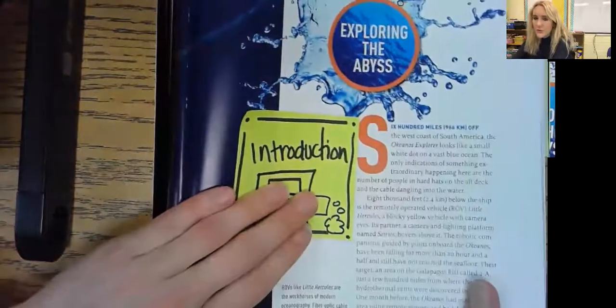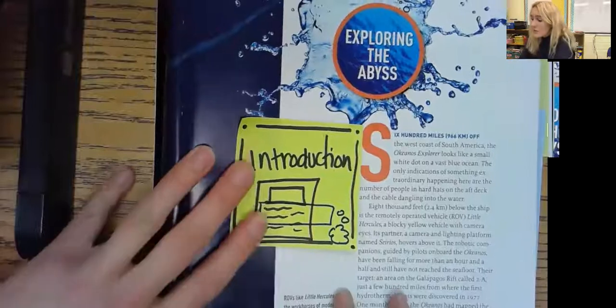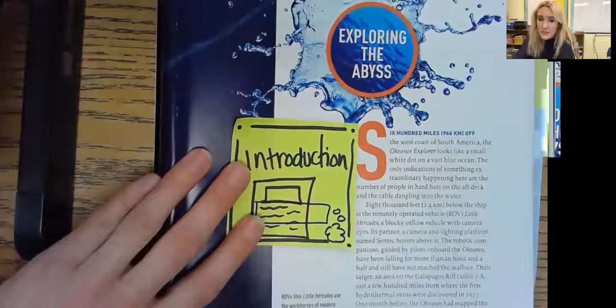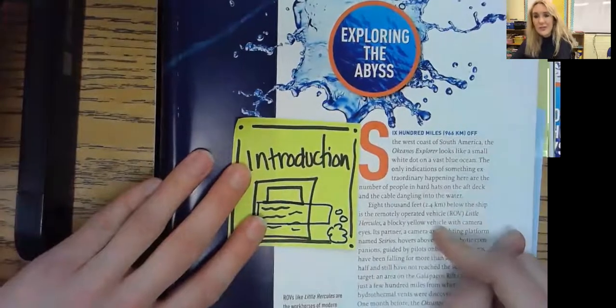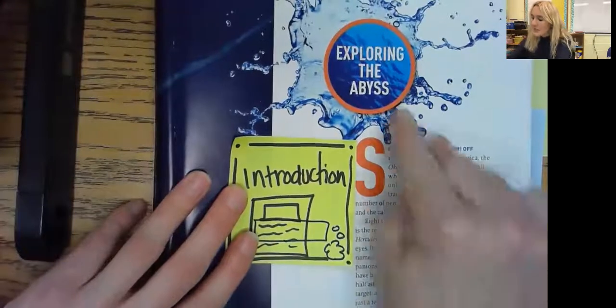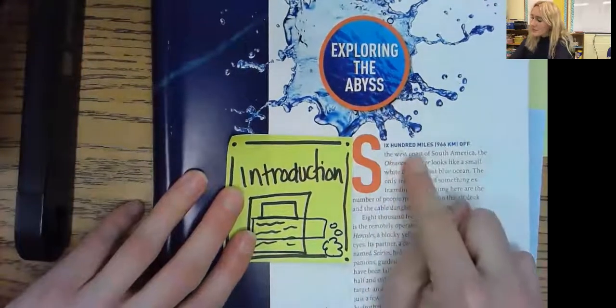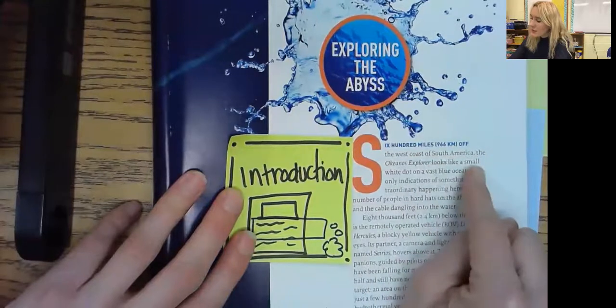I'm going to read the first few sentences here. If you had a shorter text, like maybe a short article, you maybe would just read the first few sentences. I'm going to read just a few until I feel like I've kind of confirmed a possible main idea to keep reading on with in mind. Exploring the abyss, 600 miles, 966 kilometers off the west coast of South America.